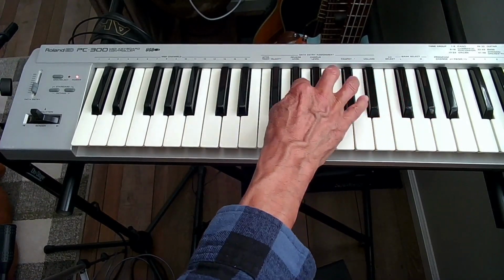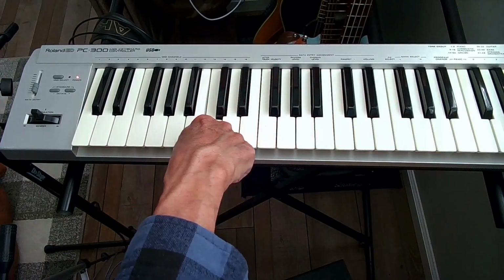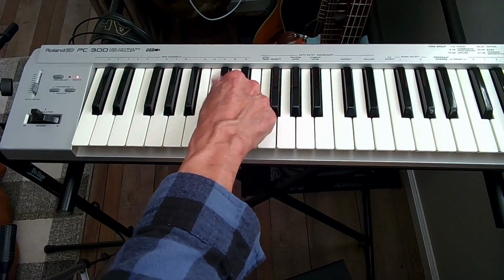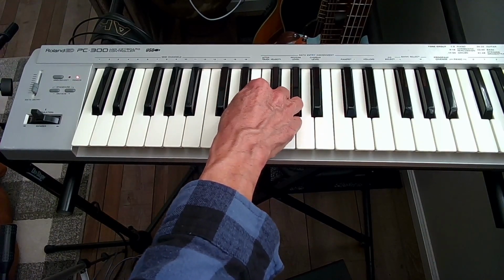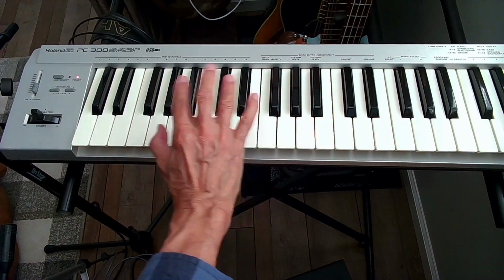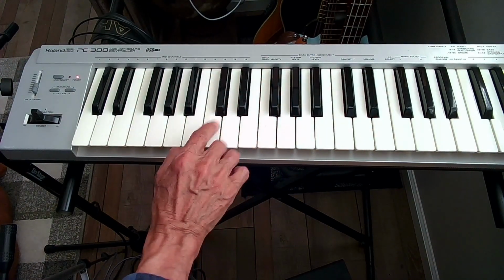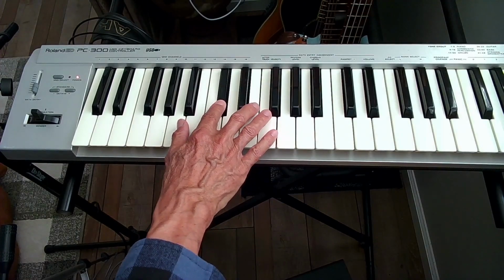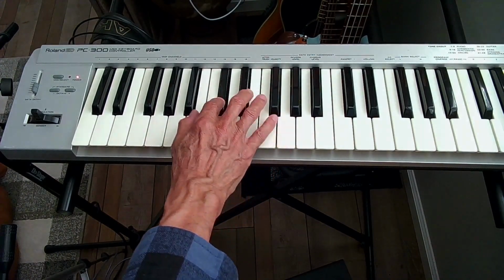A whole step is if we skip a key. If we went from C to D, we skip C sharp. A whole step up from D is E, because we're skipping D sharp. And these are also called flats. If we played C and went up a half step, we call it C sharp. If we played D and went down a half step, we call it D flat.